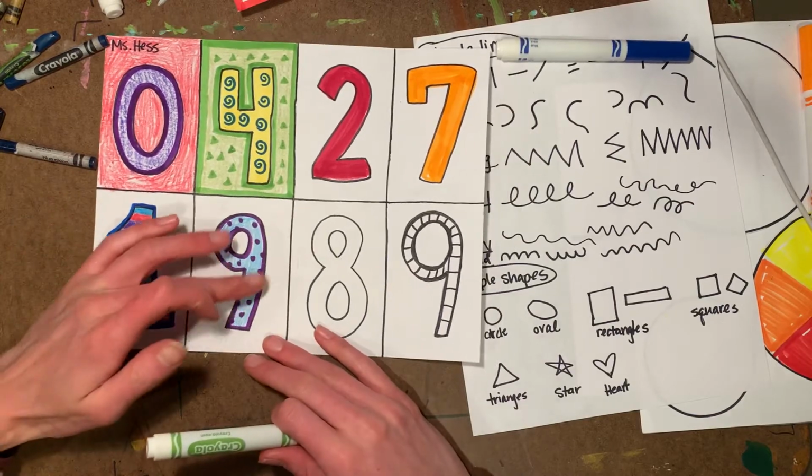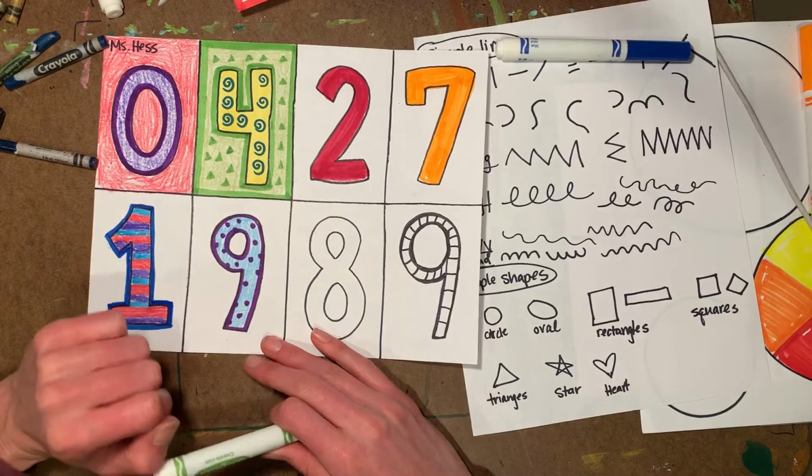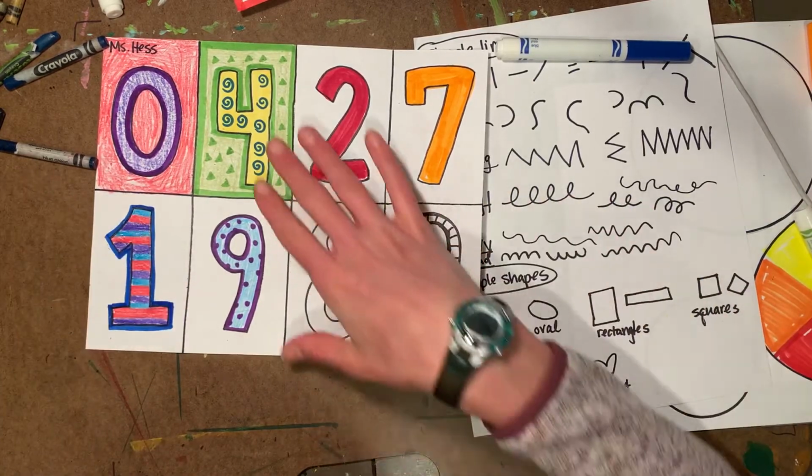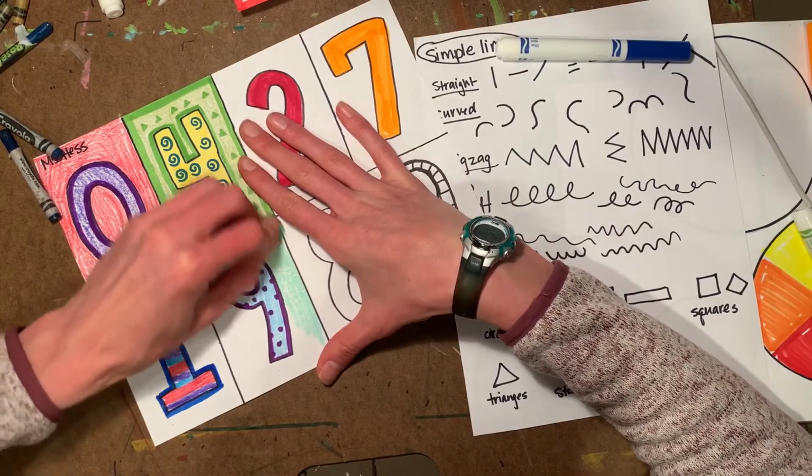And since my 9 has such a nice detail, and this one has a detailed background, I could even get away with doing a plain background for this one, right?